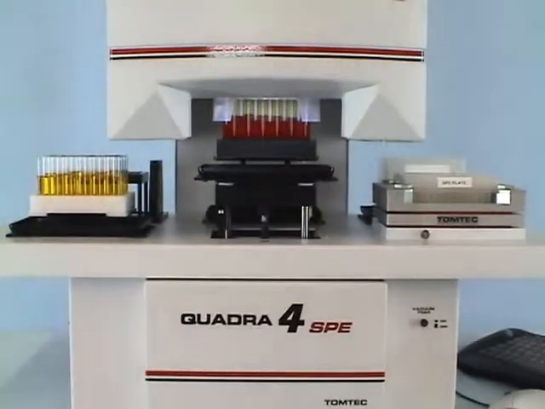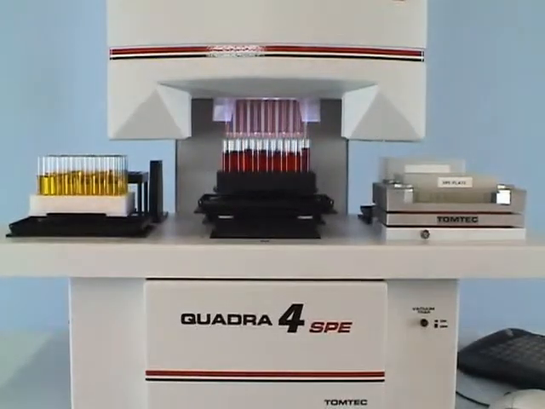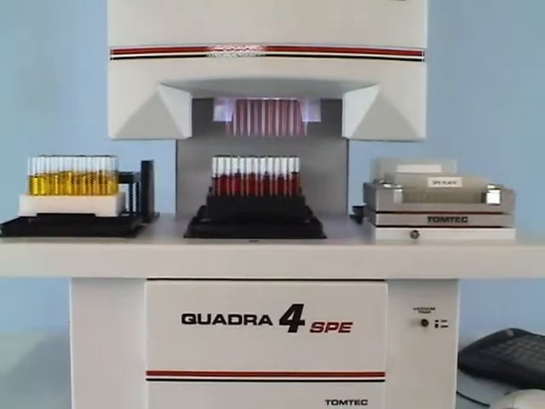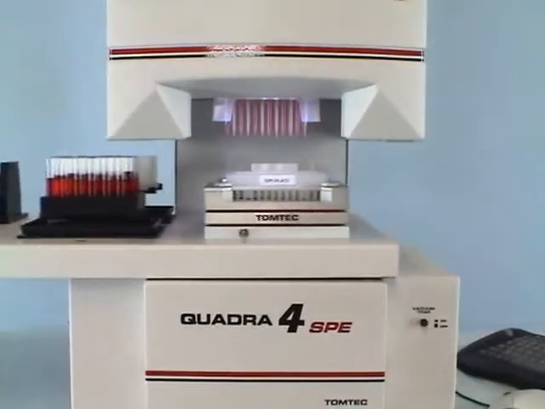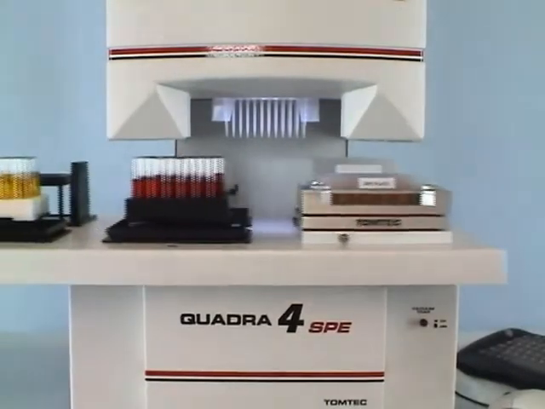The desired volume is aspirated into the black tips, while the corresponding volume of air is aspirated in the white tips. The Quadra shuttle simply moves to the destination plate, and the contents of all 96 tips, 48 white, 48 black, are dispensed to the processing plate. The tips are shucked, and the process is quickly repeated for the next set of samples.